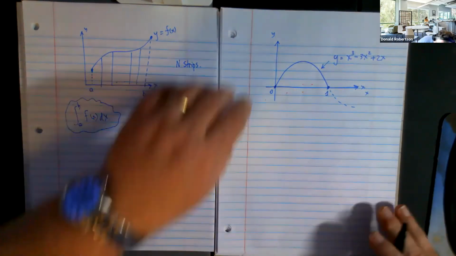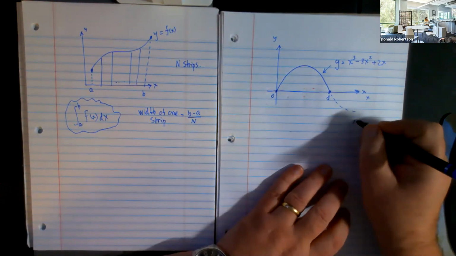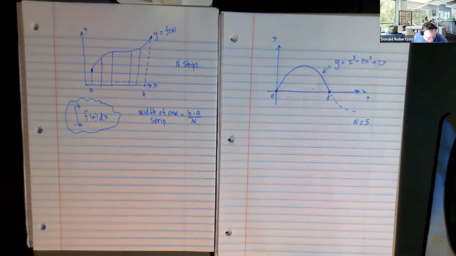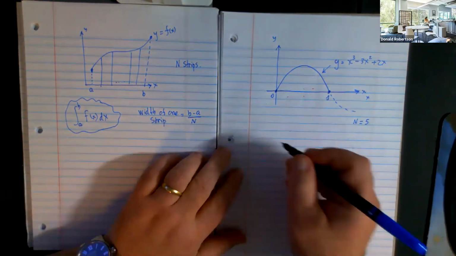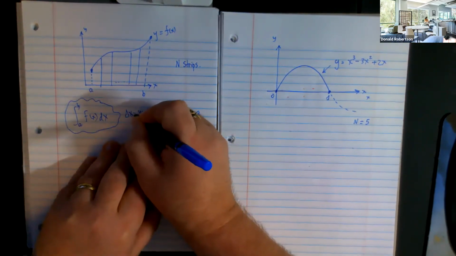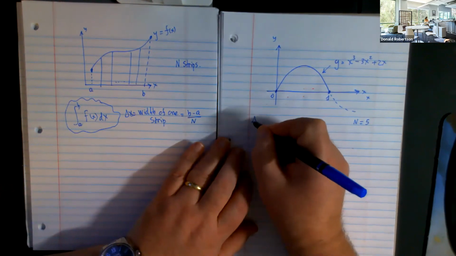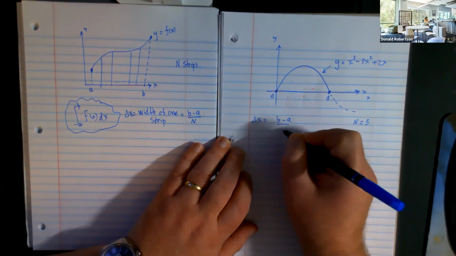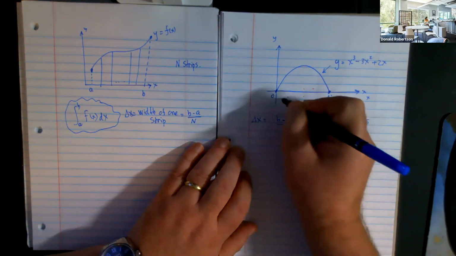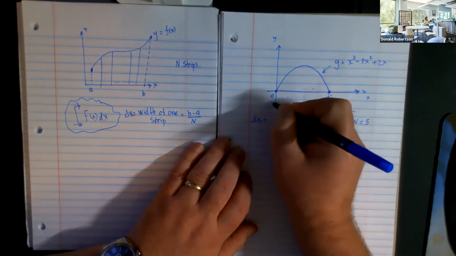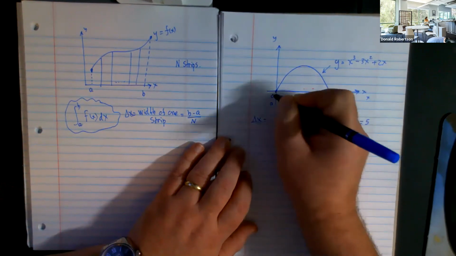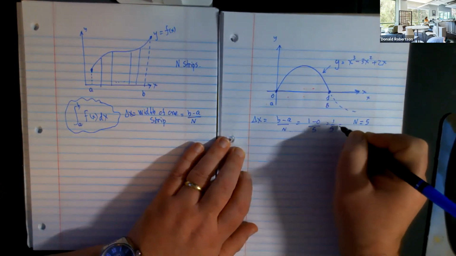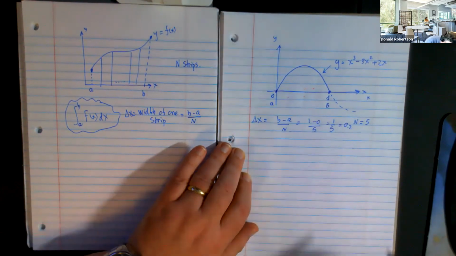Now, I don't want to make my life too difficult, so I'm going to do 5 strips. The width of one strip, which is called delta x, and typically in every textbook you're going to see, is b take away a over n. That's basically b, 1, take away 0, which is a, divided by 5. That is 0.2.